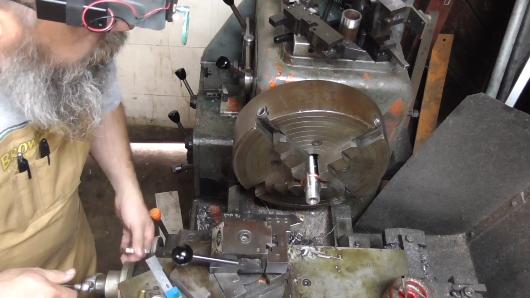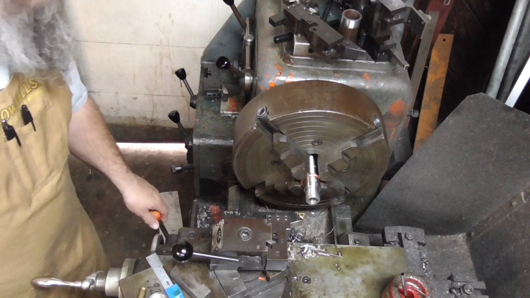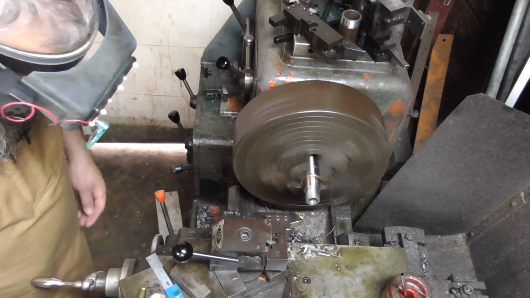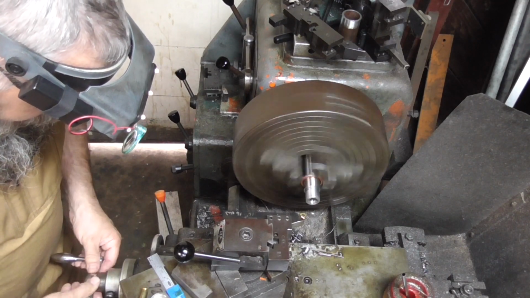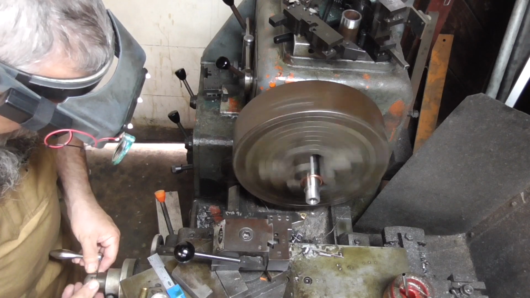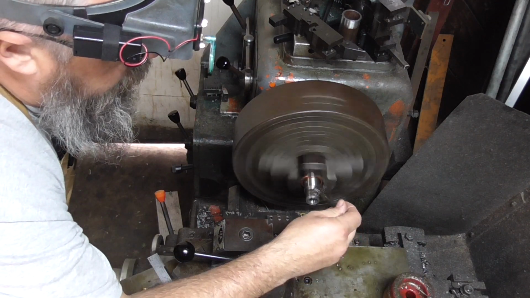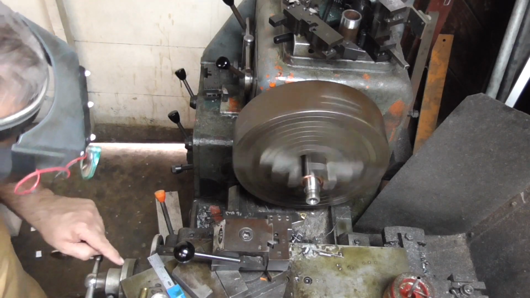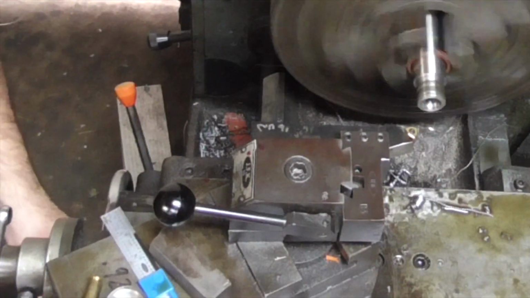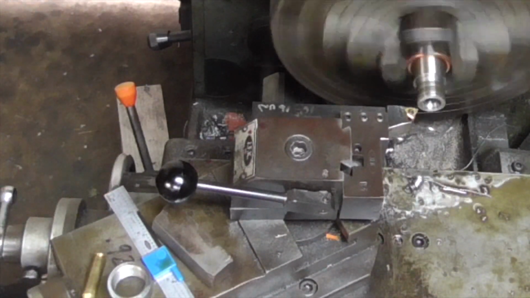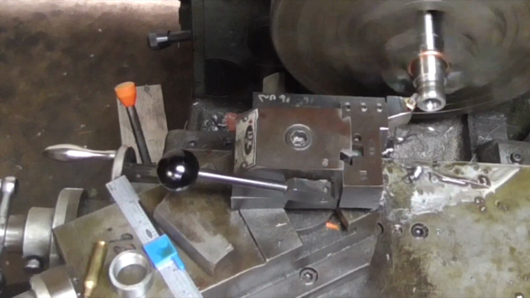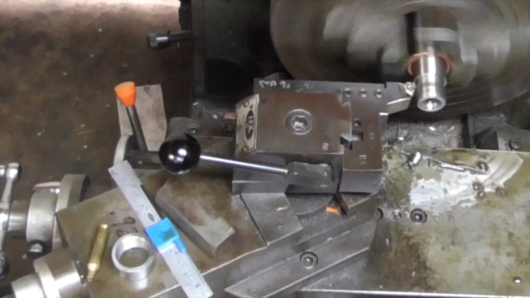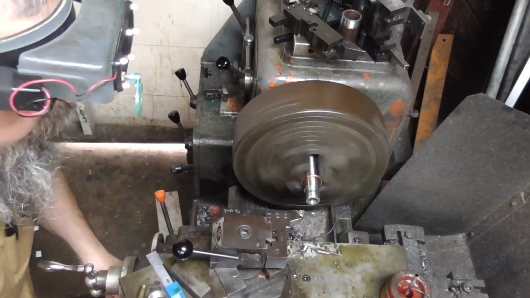We're going to take a spring pass here. And what the spring pass is where you don't touch your dials and you just let the cutter cut again. So I'm not moving this. This is back on 0. And it takes a little whisper off like that.